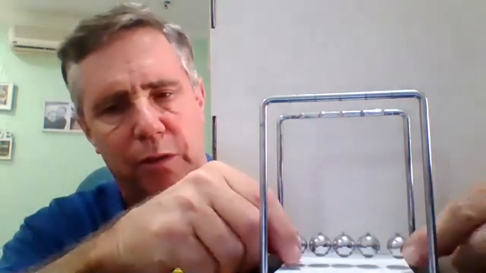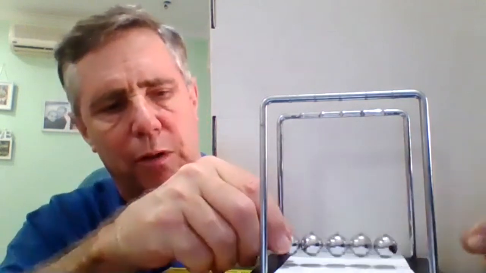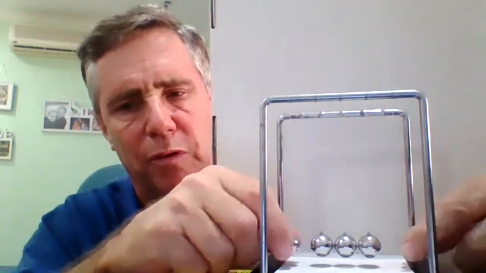It's quite quick, so let me allow you to see that again. So two balls on your left-hand side, one ball on your right-hand side, and you can see how that is transferred. The momentum must be conserved. If I drop just one ball from each side, then you see these balls just bounce backwards and forwards.